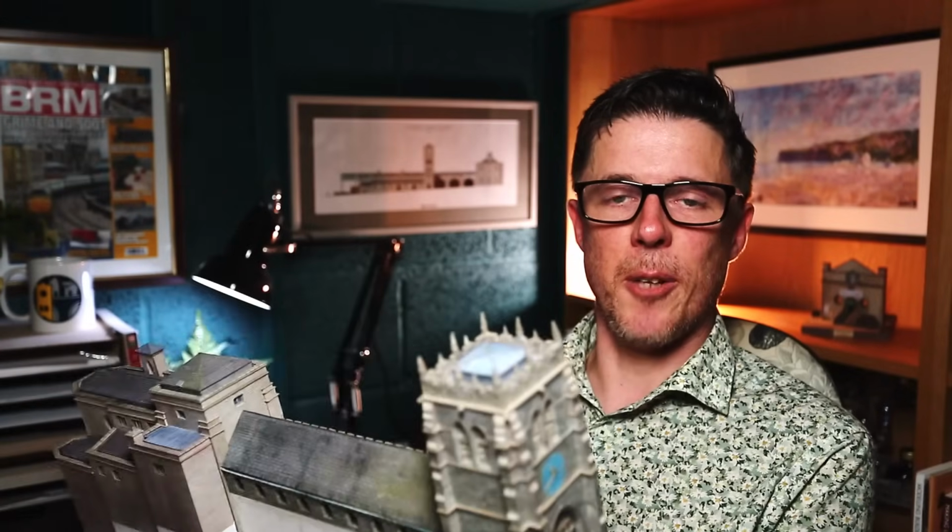So I'm due to unveil the model at the cathedral in September. The clock is ticking, I'm only halfway there, but I must say I'm really enjoying making this model. I'm loving every minute of it.